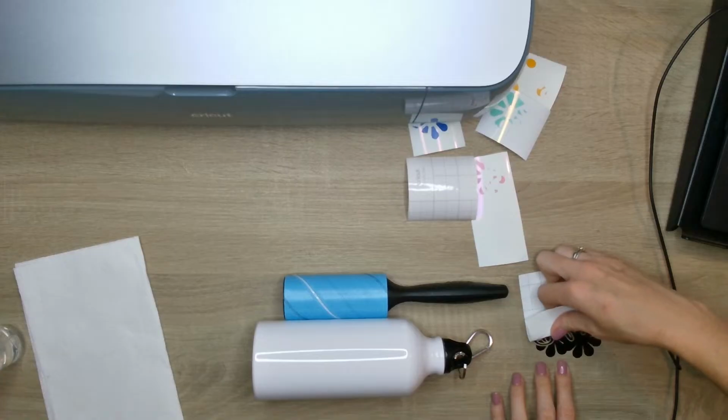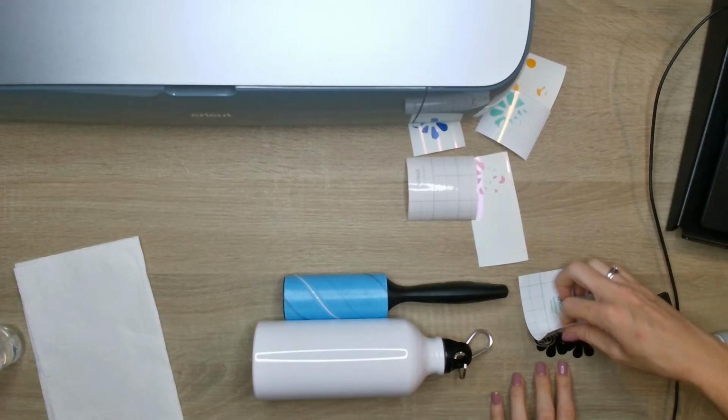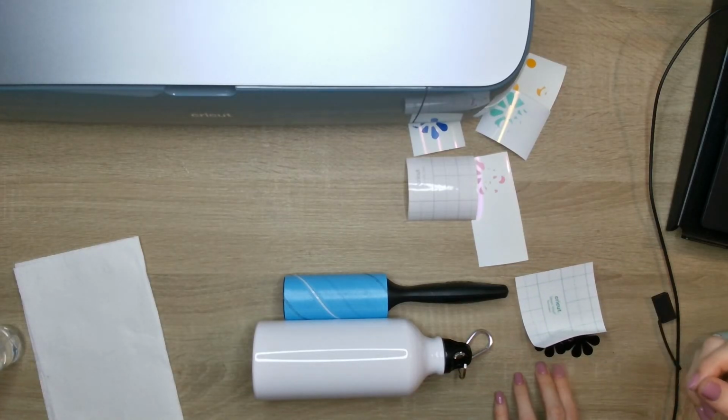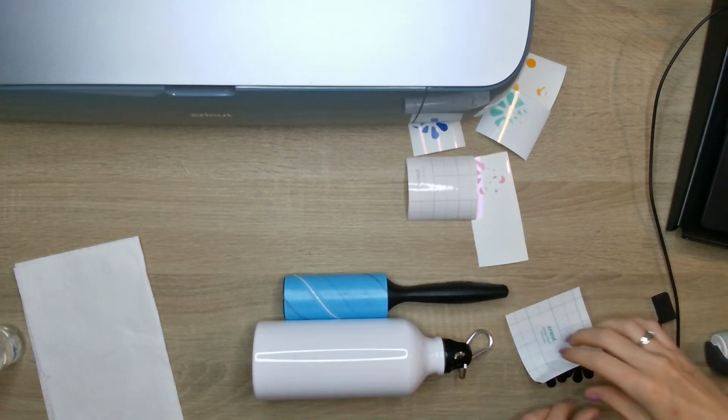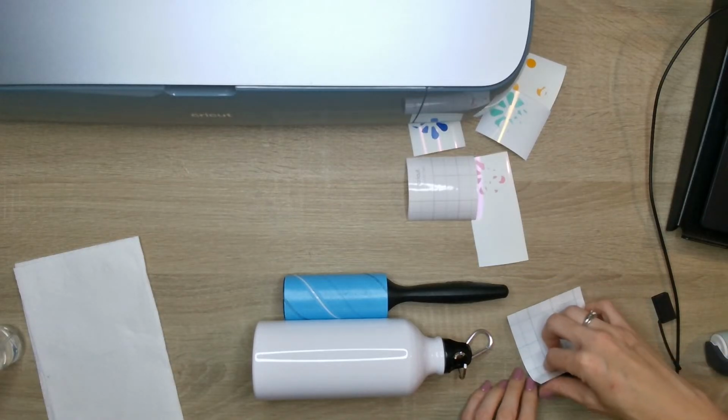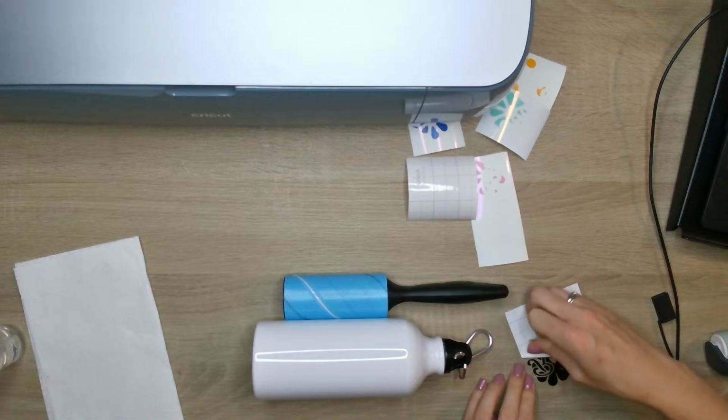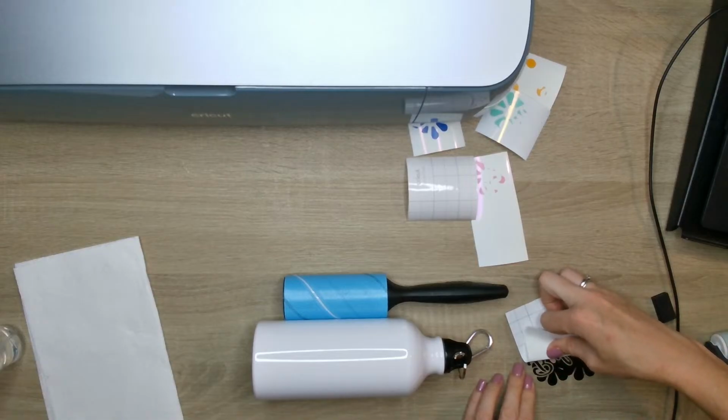So why do I not just pull it up? What will happen is it puts a lot of pulling pressure when you just pull up like that, and you can tear your vinyl, and it also probably won't stick.